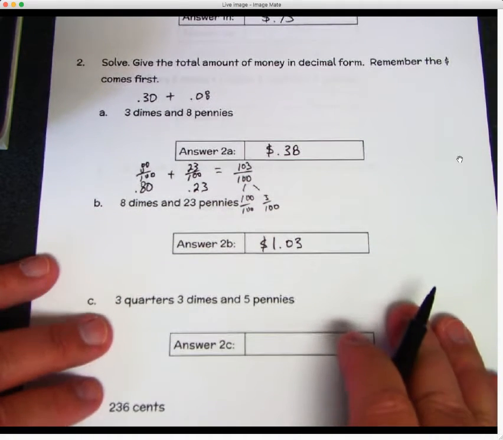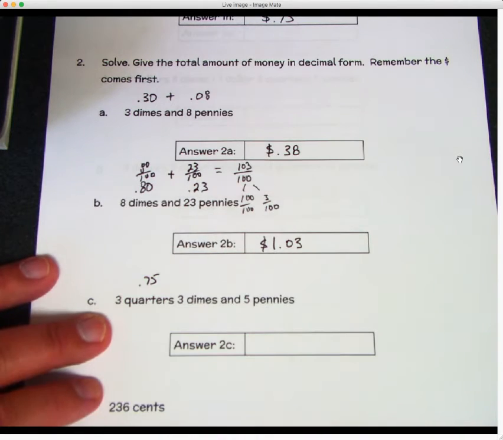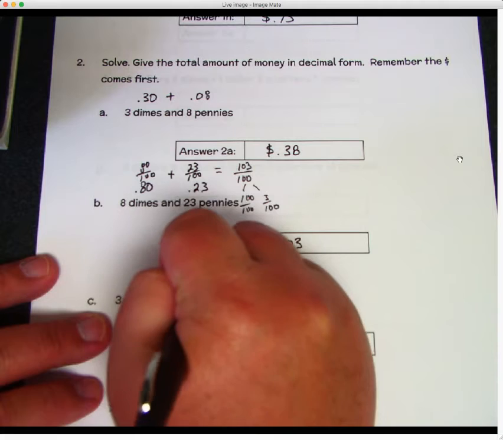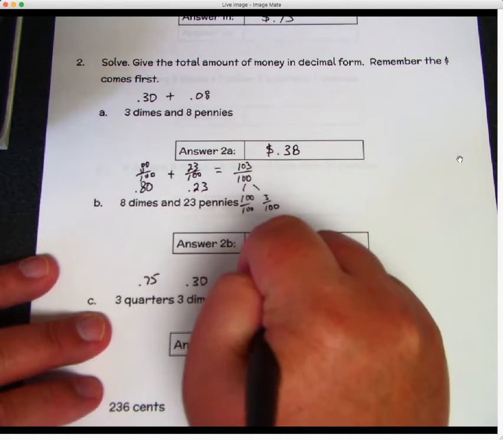3 quarters. It's worth 75 cents. 3 dimes. It's worth 30 cents. 5 pennies is worth 5 cents.